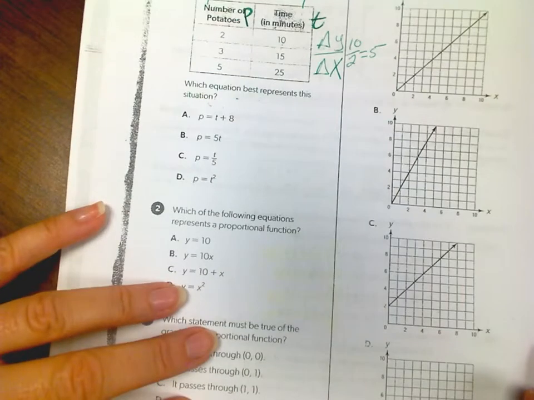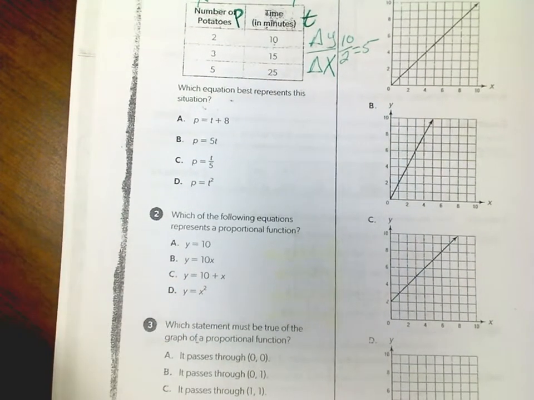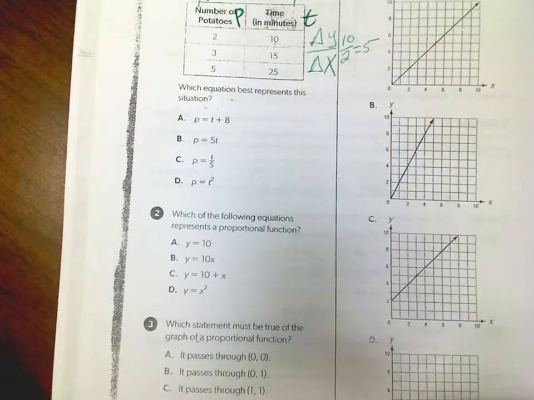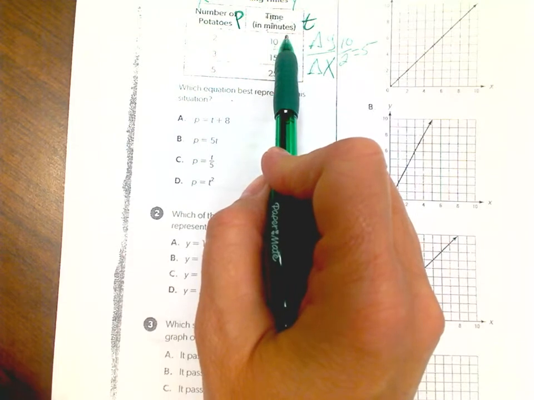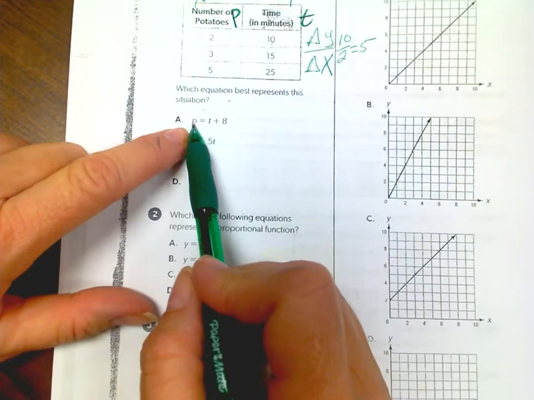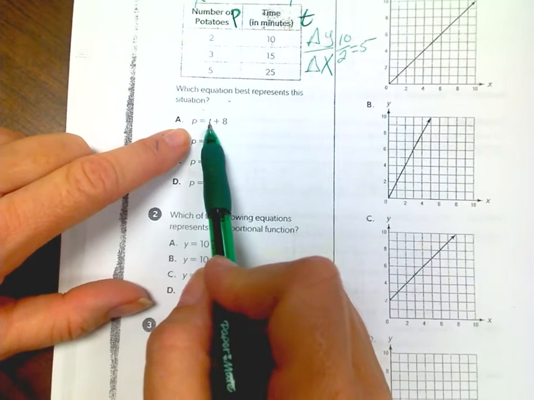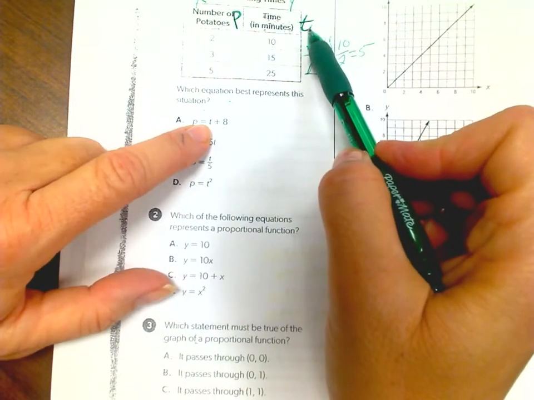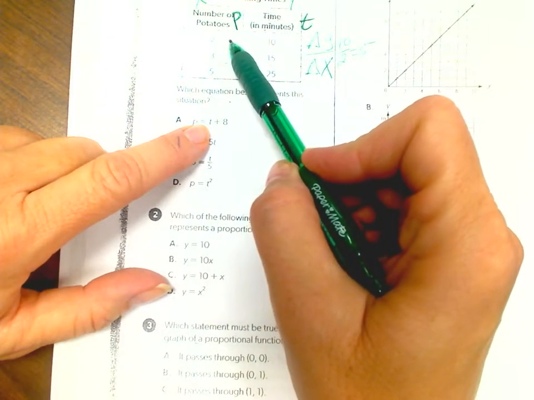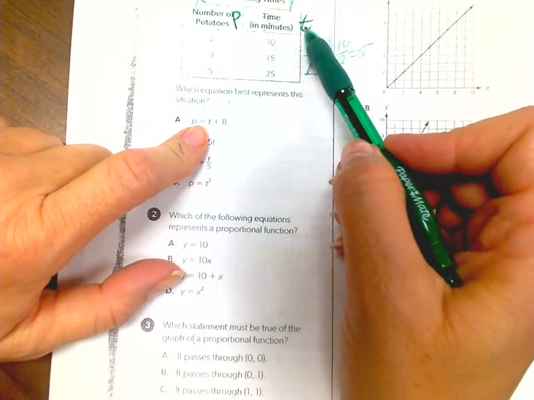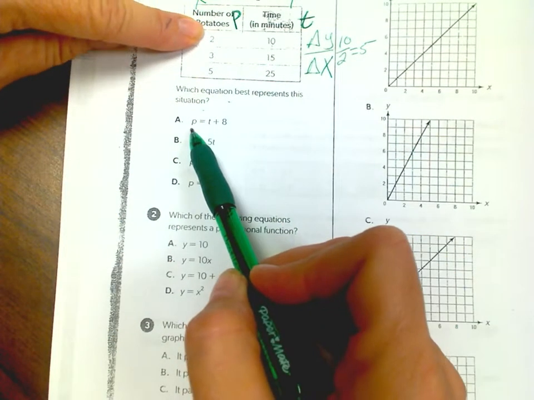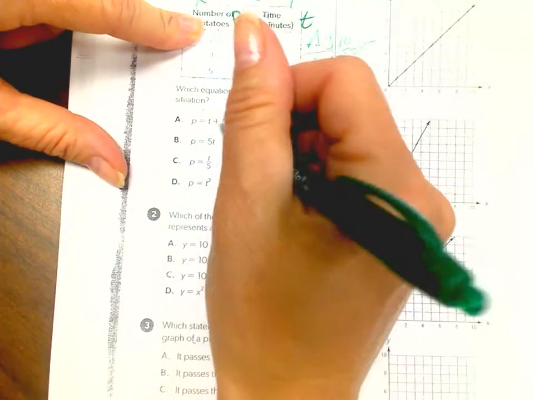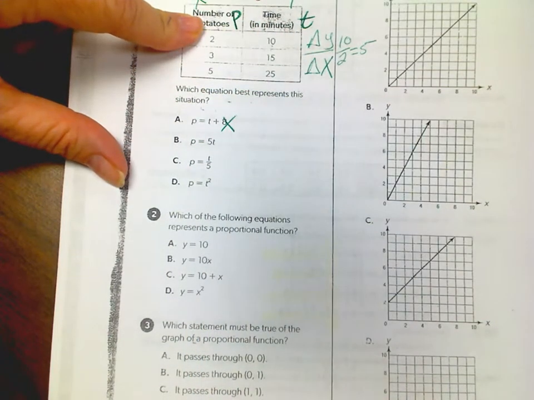So let's look at our answers. Another way to test and prove your answers right or wrong is to plug in your x to see if you get your y. And if you do, it's great. They already told you which is your P and which is your T. So we just need to plug in our T and see if we get our P. So if I want to plug in my T, which is 10, 10 plus 8, did that equal 2? No, it did not. So just simply plugging in our numbers is going to help you prove which is your answer.